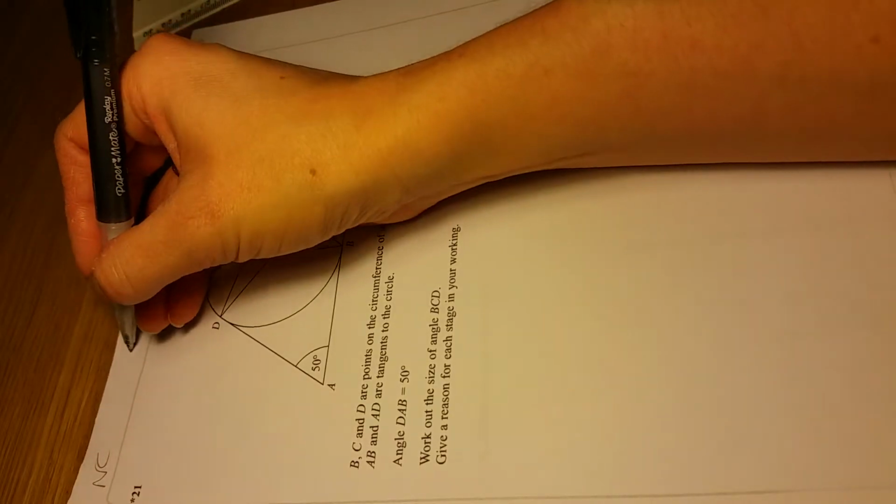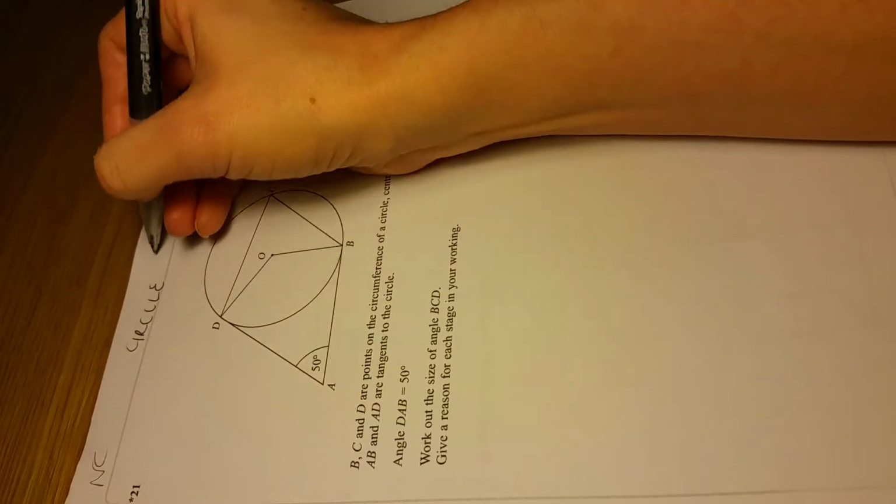Hi, this is Mrs. Mars recording another higher level GCSE maths question. That's come from an Edexcel paper. It's non-calc. If you're doing this topic by topic, it is circle theorems.